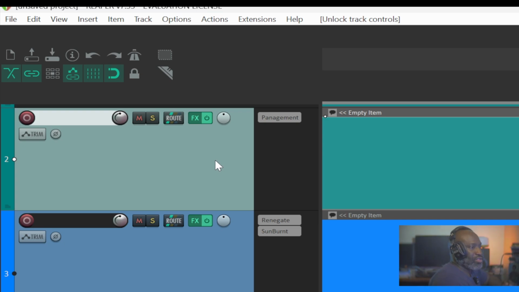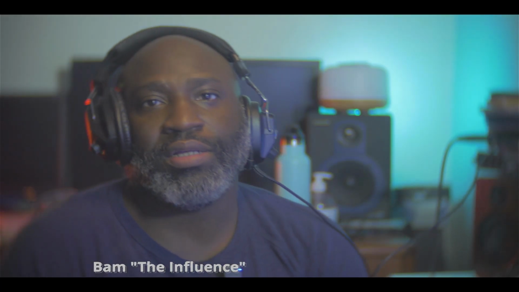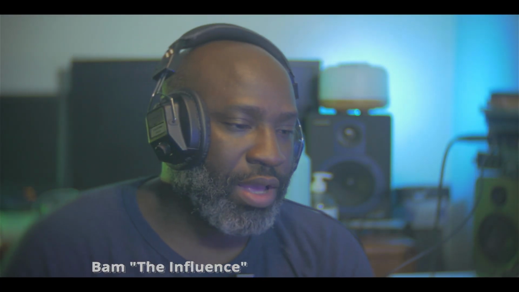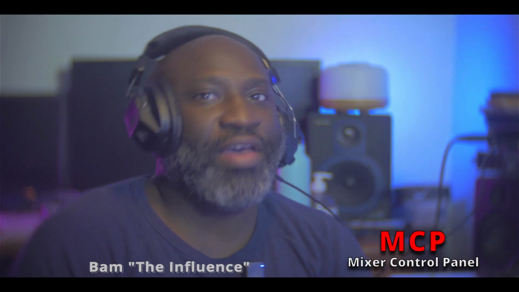So that's just a little insight on the TCP or the track control panel. I just wanted to bring that terminology and some of those features to you guys in this series, because next week we're going to talk about the MCP, which is the mixer control panel, because going forward I'm going to be using that language a lot more, because that's the language in Reaper.